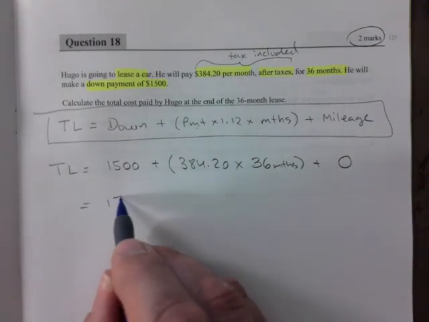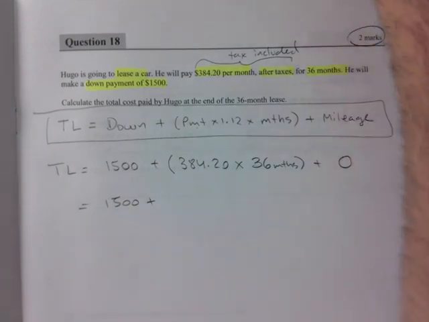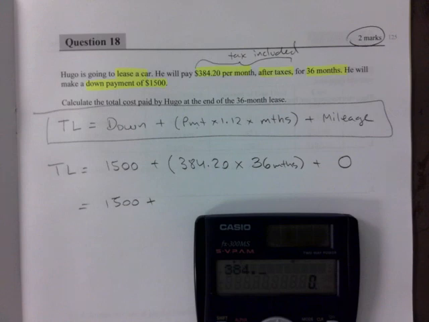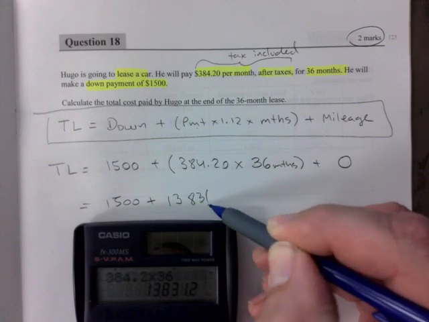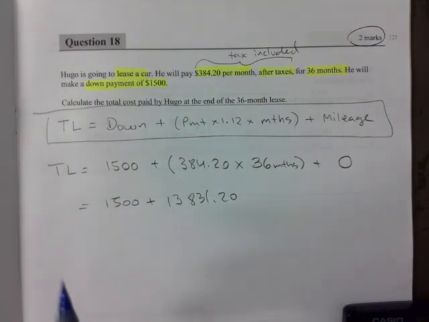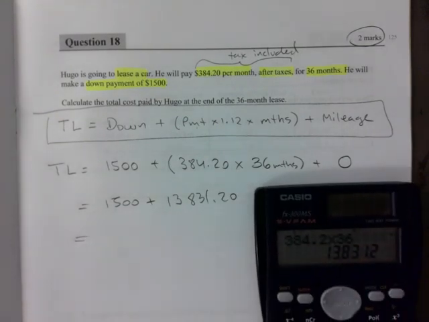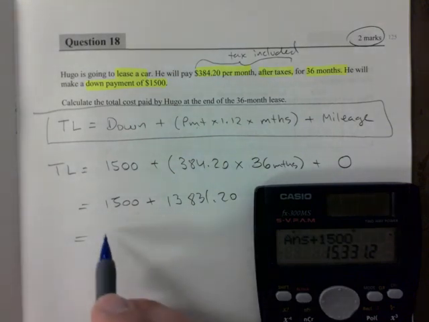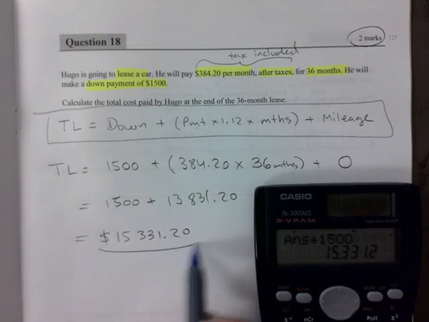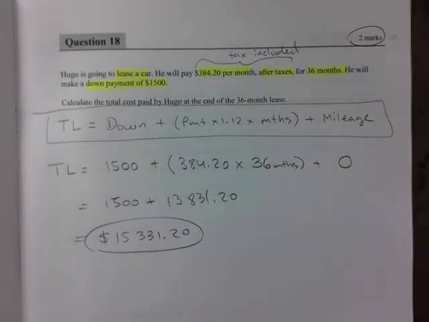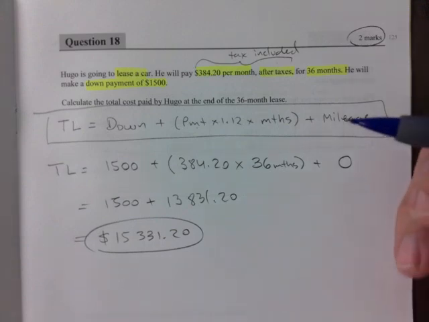Okay, so 1,500 plus, go ahead. That's 13,831.20. Did we add any taxes to your down payment? No. And so that is important when you do leasing questions. Do not add the down payment. Do not add taxes to it.